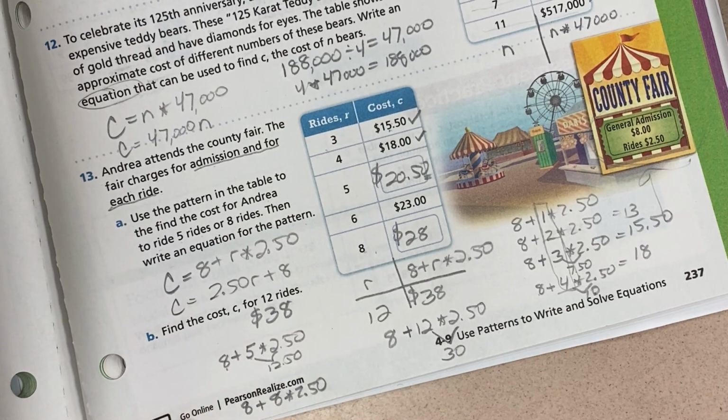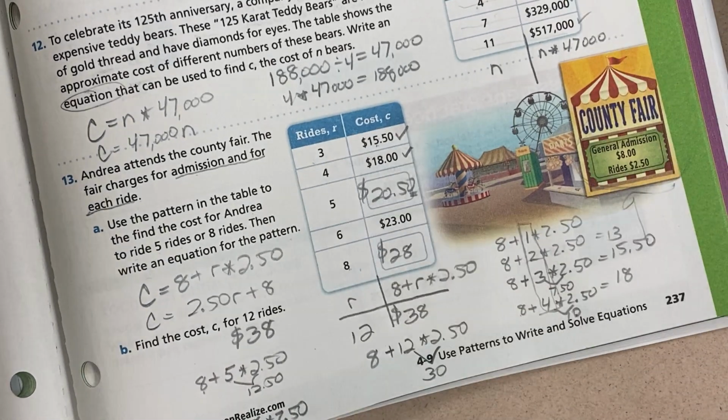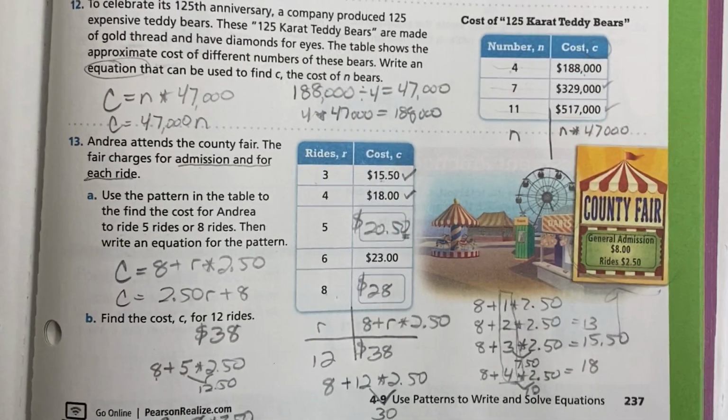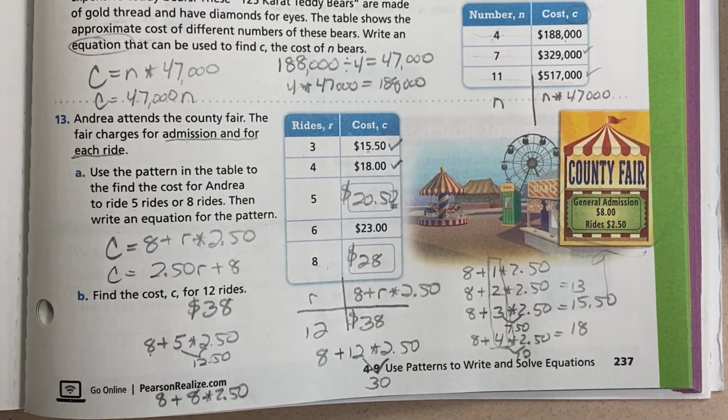And that is a wrap for tonight's homework. Think about the patterns. Don't rush through it. You really got to think about it, and there's going to be lots of word problems coming.